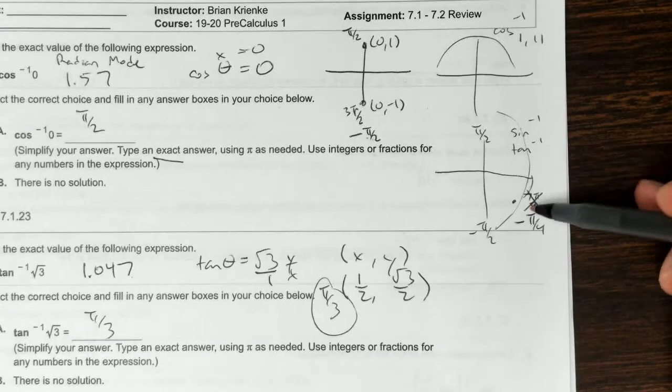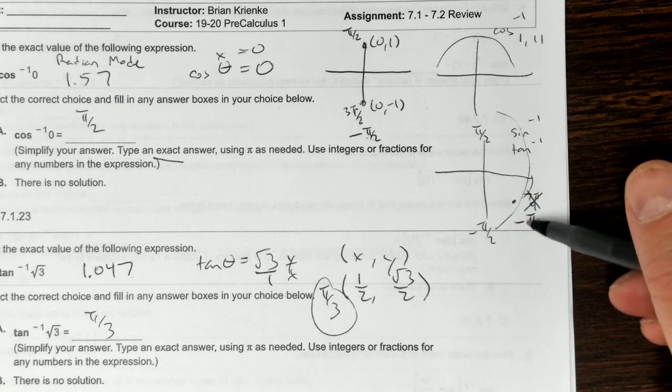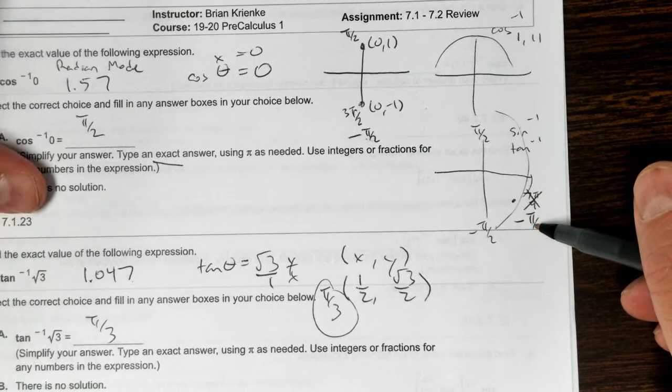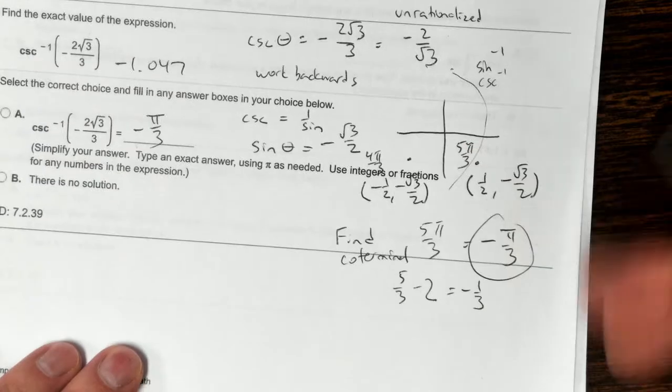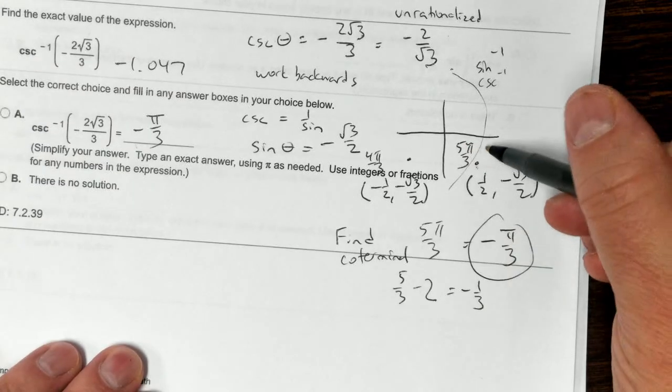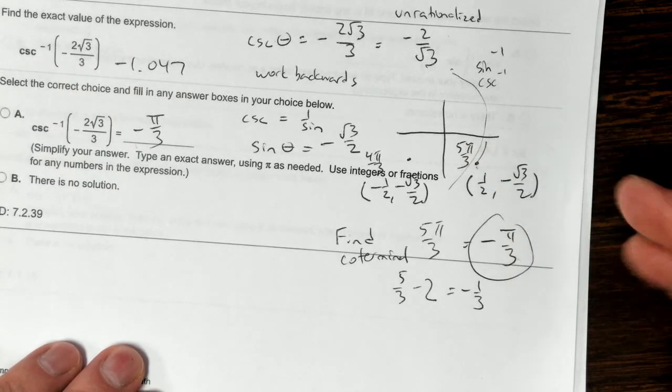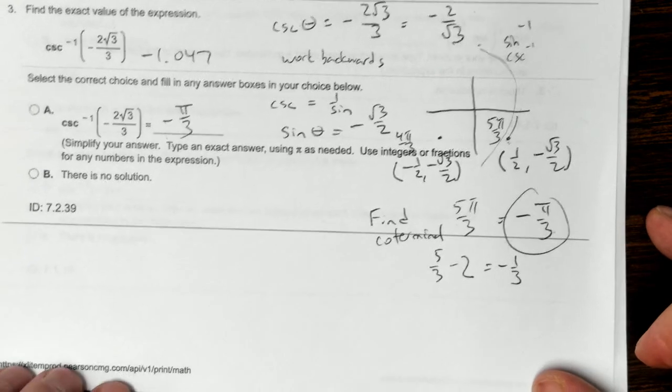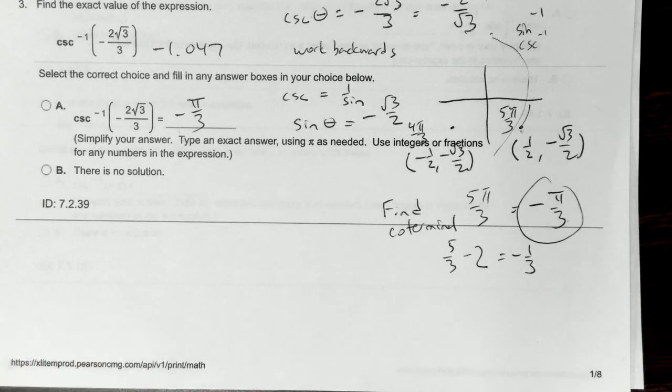So basically, like I was saying up here, on a side note, if you get 7 pi fourths, you're going to need negative pi fourths. Well, it's the same thing here. If we get 5 pi thirds, then it's really going to be negative pi thirds. Any questions about that? Okay.